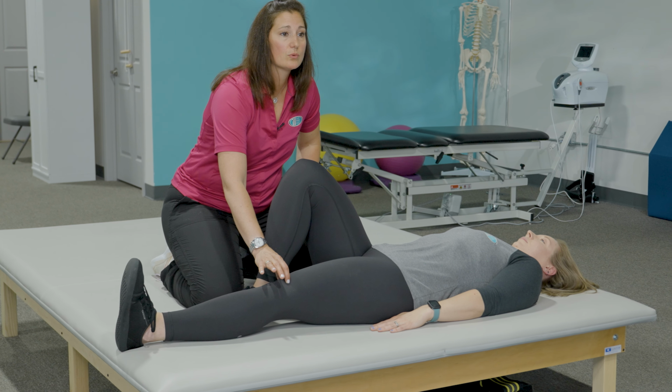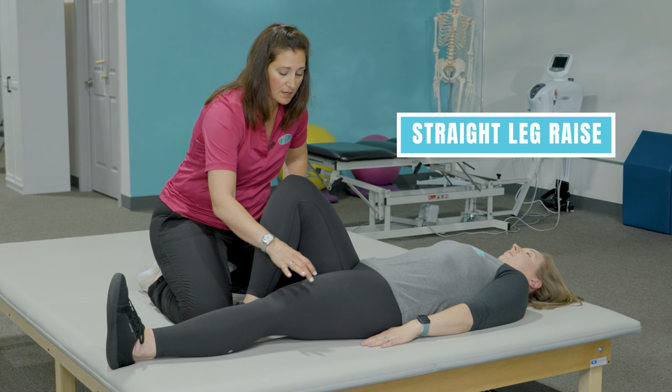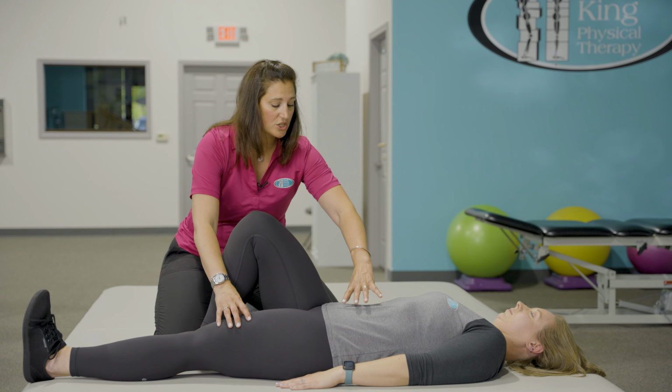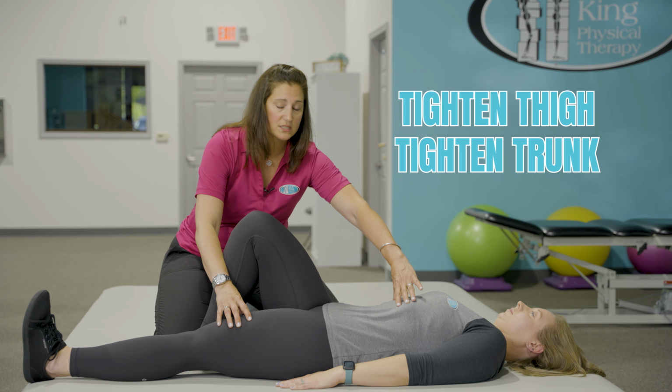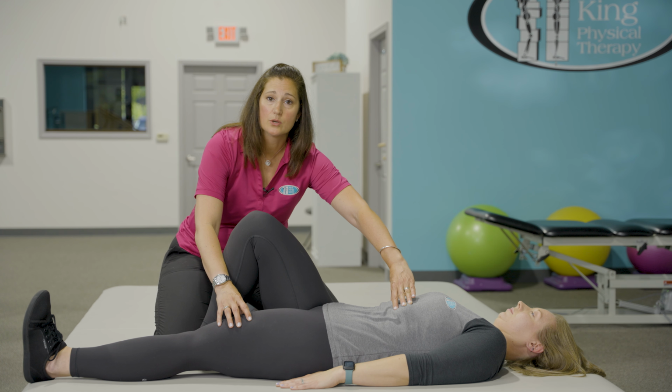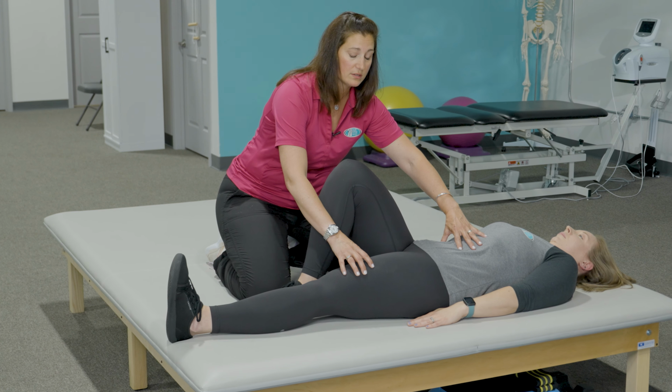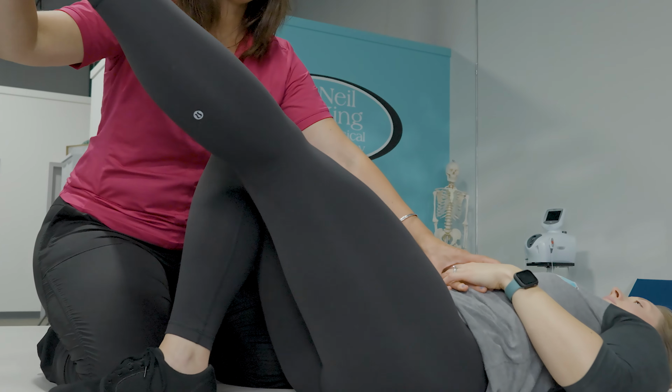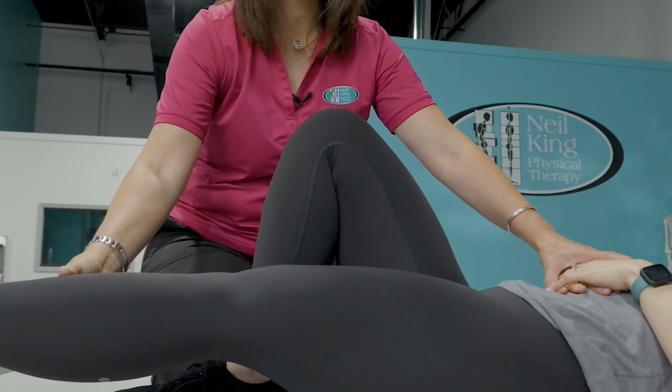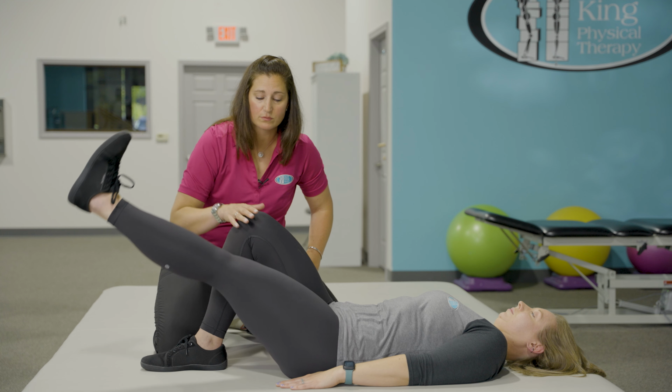From here, we're going to do a straight leg raise. Once again, Becky's going to tighten her thigh. She's also going to tighten her trunk because if somebody's got underlying back pain, we want to make sure that we're supporting the trunk as well. Tighten, and then go ahead and lift that leg up to about the height of this knee and lower back down.